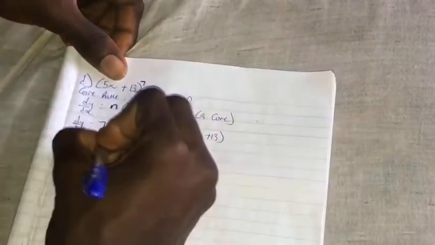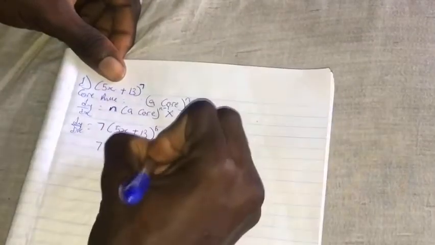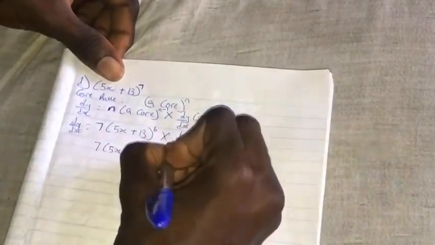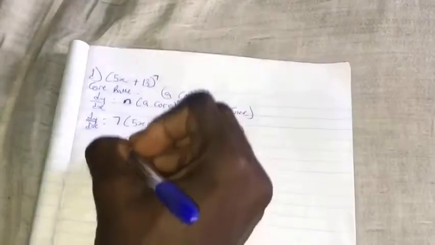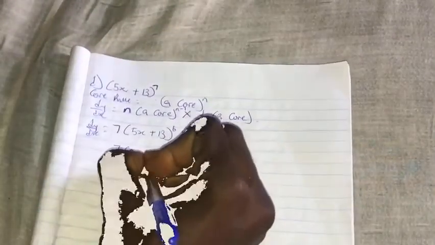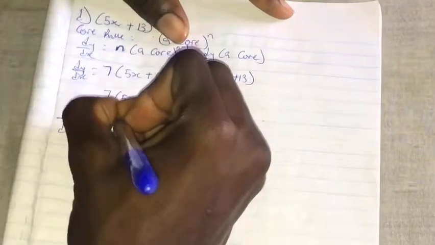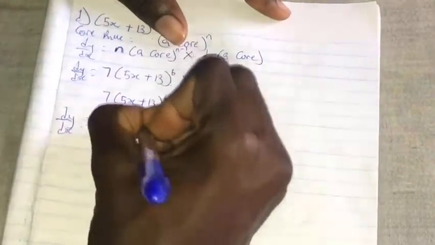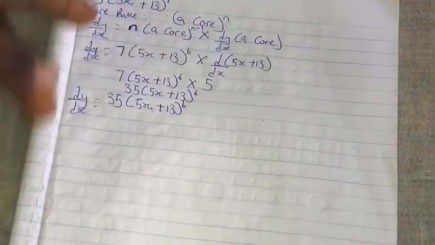This is 7(5x plus 13)^6 times, this will give us 5. So 5 times 7 will give us 35. Therefore our dy/dx is equals to 35(5x plus 13)^6. That is using our core rule.